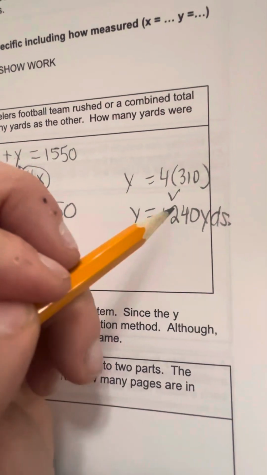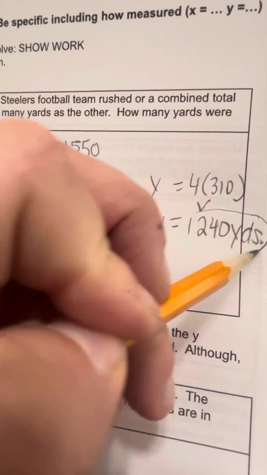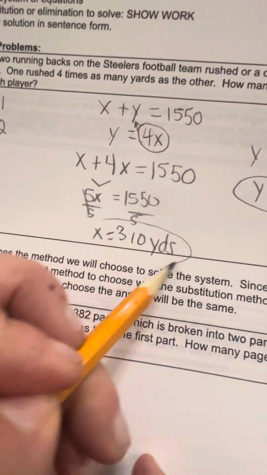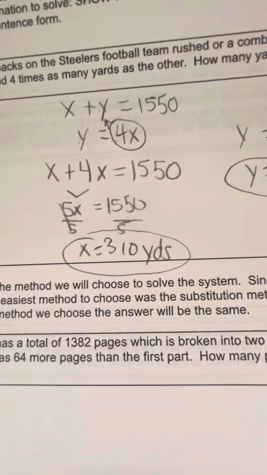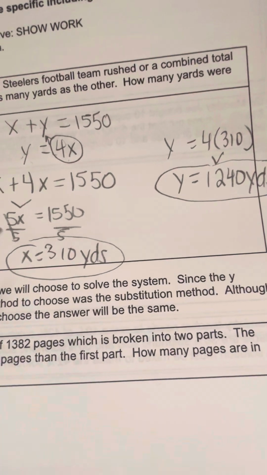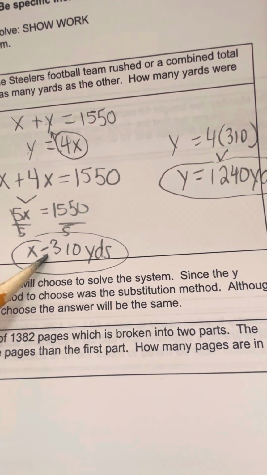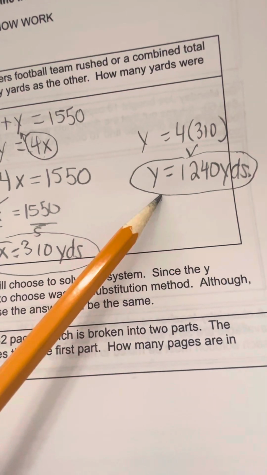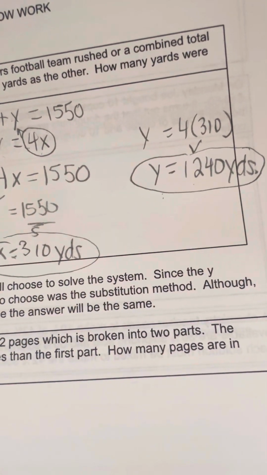We have a written statement that you should do because the question asks how many yards were rushed by each player. I'm not going to write that now, so you don't have to watch me do that, but your written statement should be that running back 1, which is what X is, rushed 310 yards, while running back 2, which is what Y was, has a total of 1,240 yards.